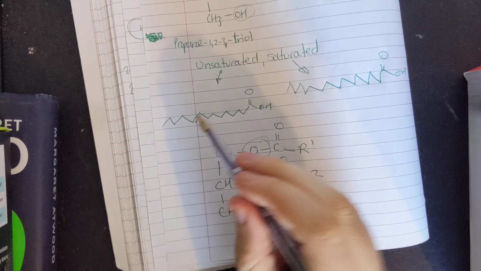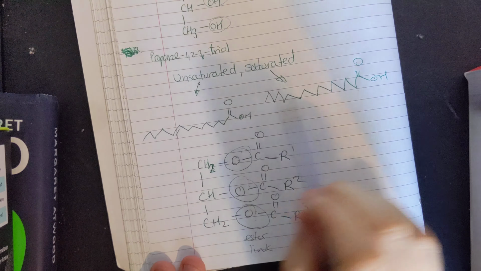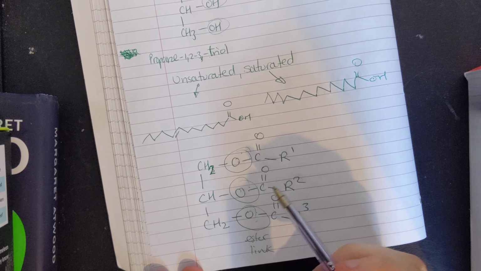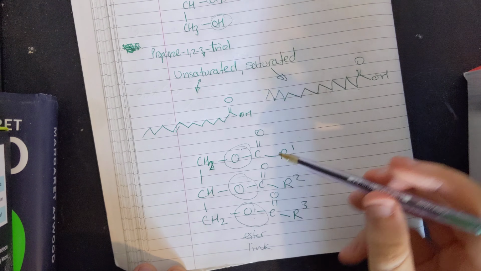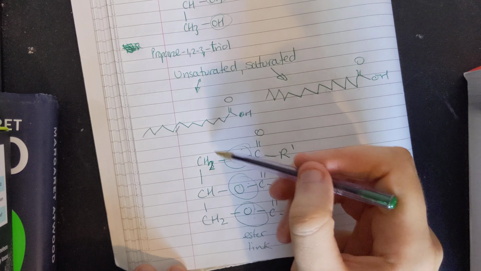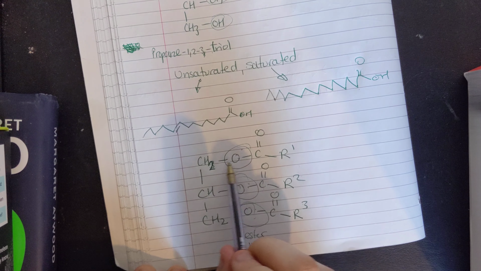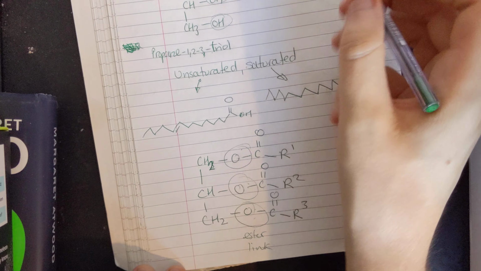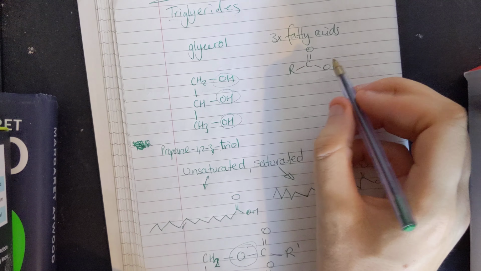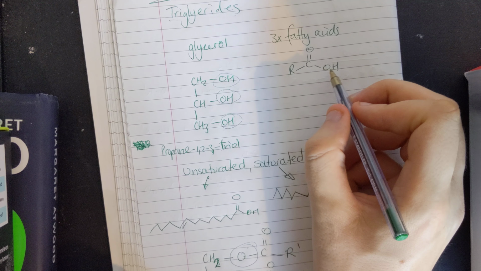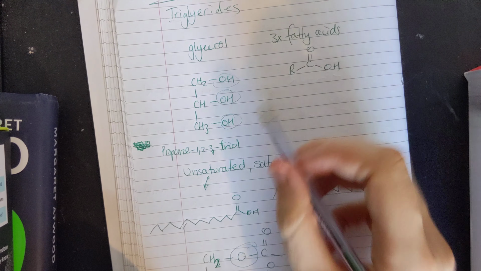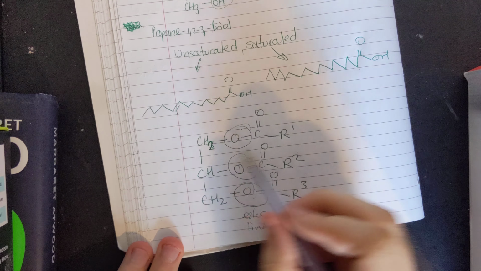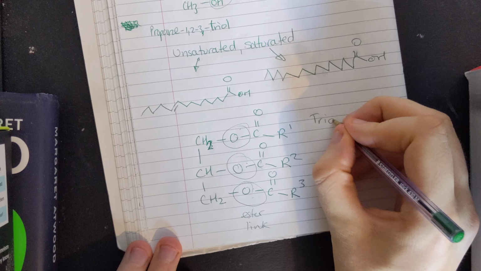So I think I got as far as just saying these are the unsaturated and the saturated fats. Now, the actual triglyceride, the actual molecule that you have in a fat or an oil: you've got your glycerol and your three fatty acids, and we form an ester link between each of them. So we're going to be taking the OH and the COOH. We're doing a condensation reaction between each of them. So we're going to lose 3 molecules of water in total, and we get to this thing here. So this is the triglyceride.